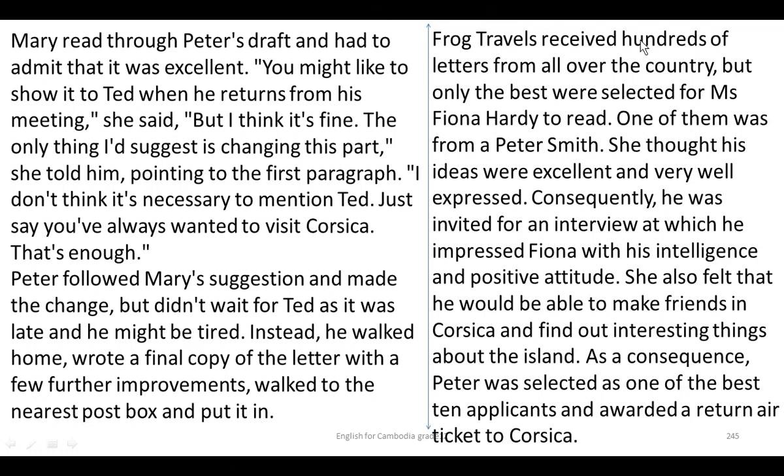Frog Travel received hundreds of letters from all over the country, but only the best were selected for Mrs. Fiona Hardy to read. One of them was from Peter Smith.